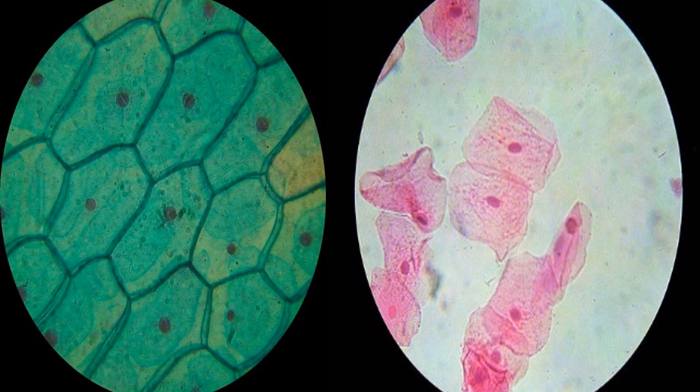So, next about the cell membrane. Cell organelles. Cell organelles are embedded inside the cell matrix called cytosol. So, we have seen about each organelle.